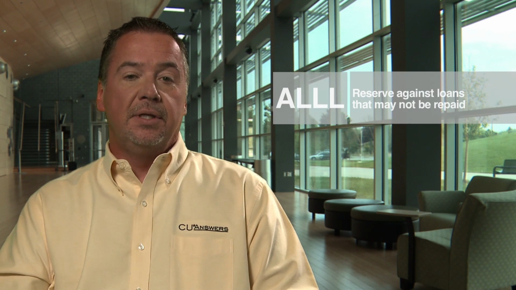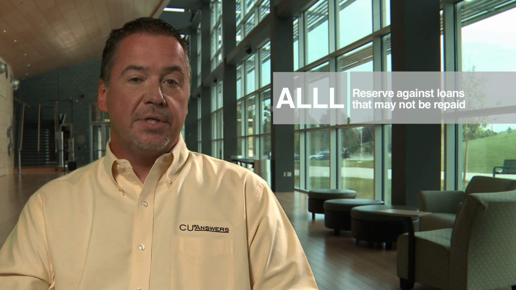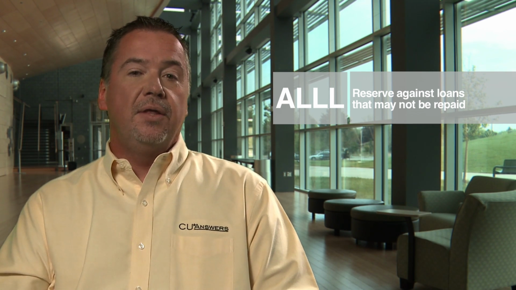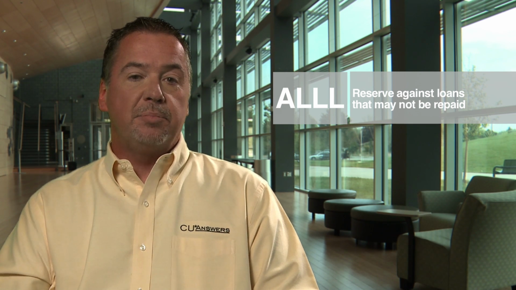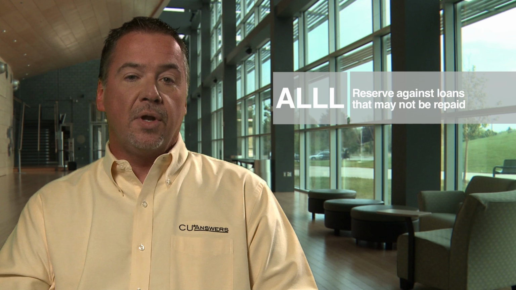The allowance for loan and lease loss account on our balance sheet is a reserve against future loans that have the potential of not being repaid. The way we fund that contra account is by debiting or expensing to our provision for loan loss account on our income statement.